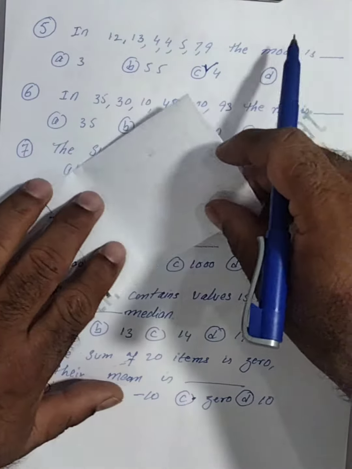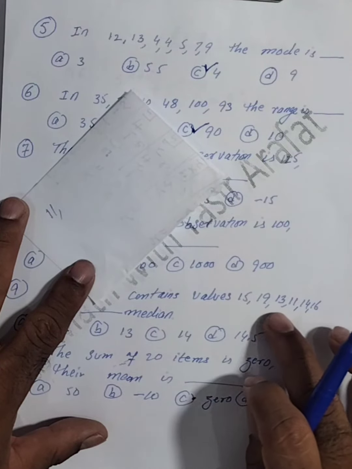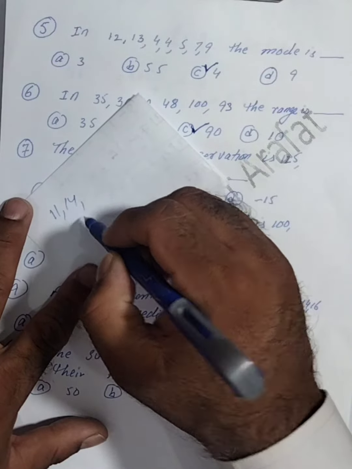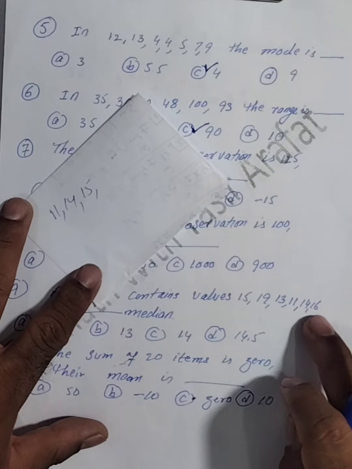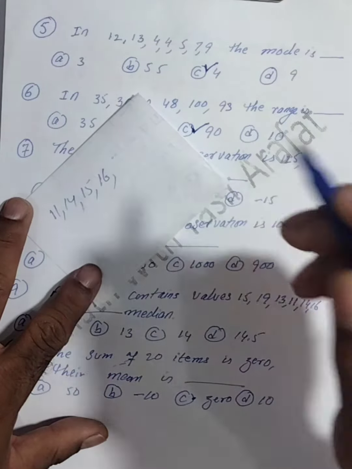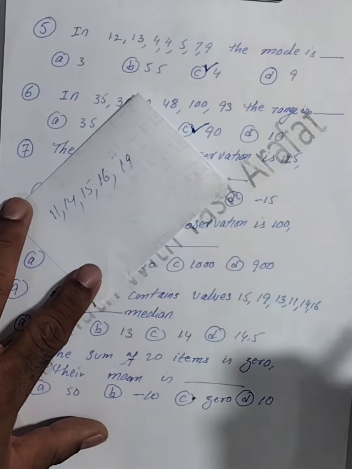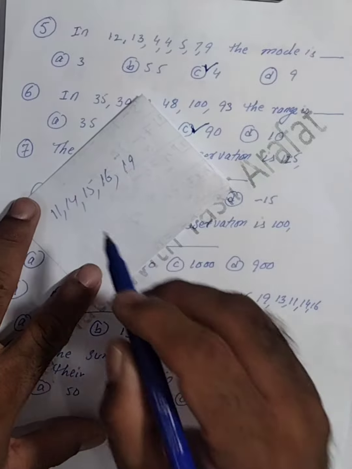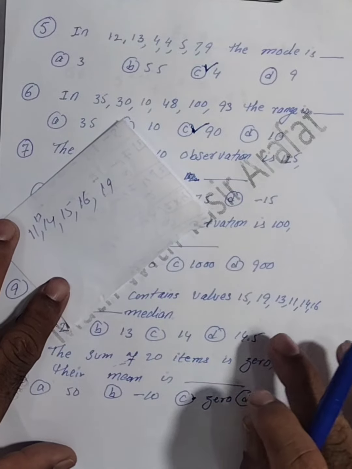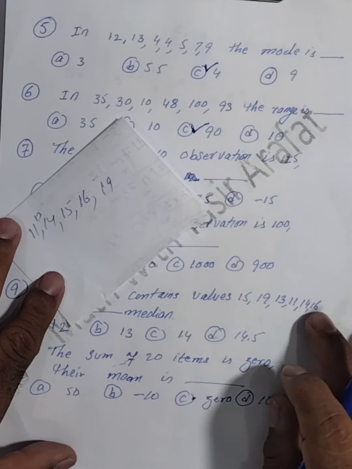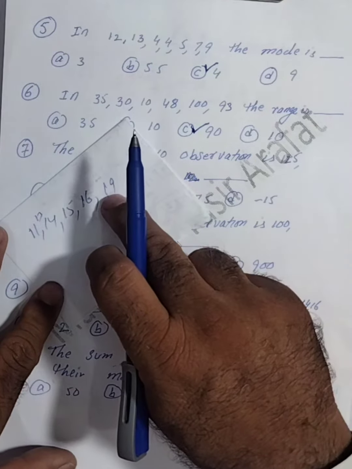Here the minimum number is 11, then 14, then 15, then 15, then 16, and then 19. 1, 2, 3, 4, 5. One is left here: 13. We have to put 13 here. So 11, 13, 14, 15, 16, and 19. This is the order here.